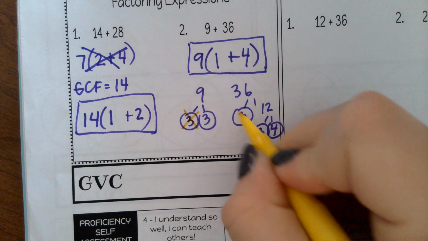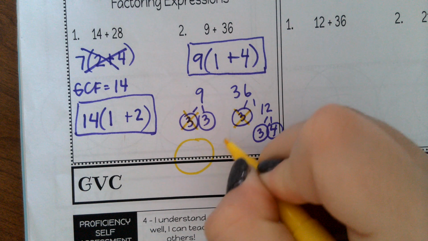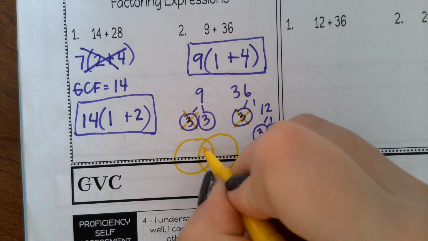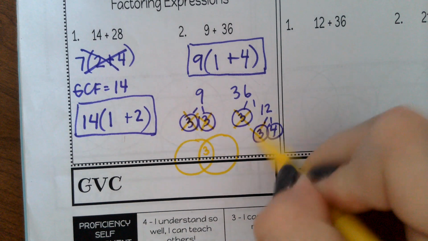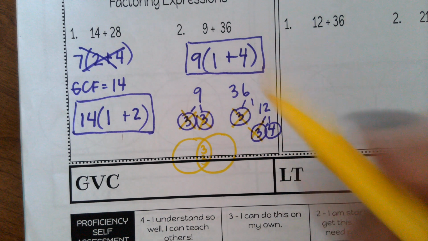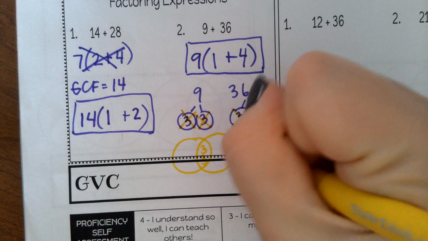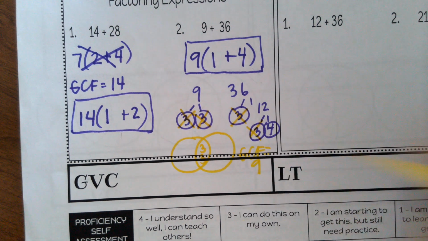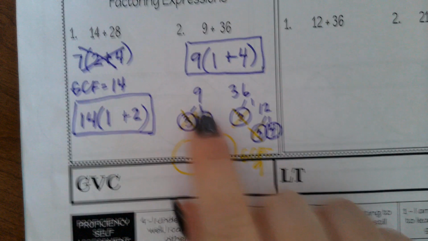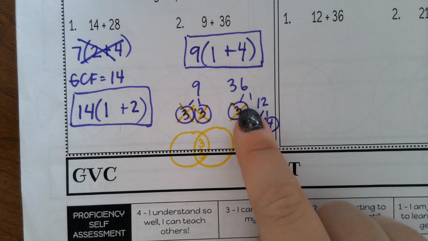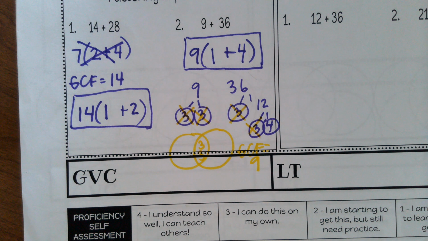So if we take a look at our Venn diagram, we put a 3 in the middle, and then another 3 is similar. So we put another 3 in the middle, and then we would multiply those together, which would be 9. Sorry, that's kind of hard to see, but this again is a great way of finding the GCF, especially if the numbers are a little bit bigger and you're not sure.